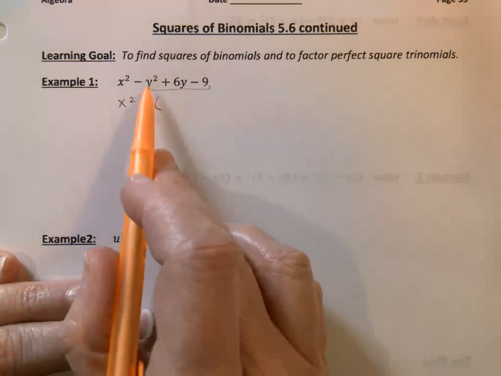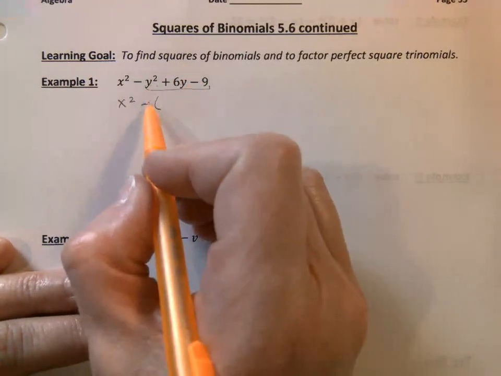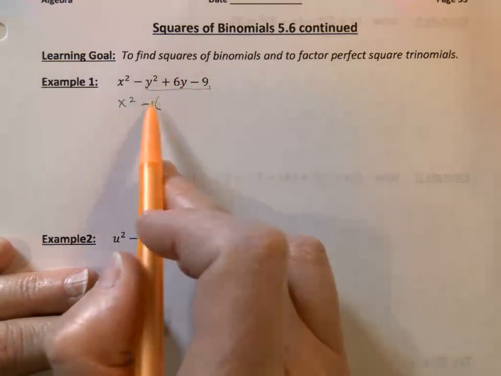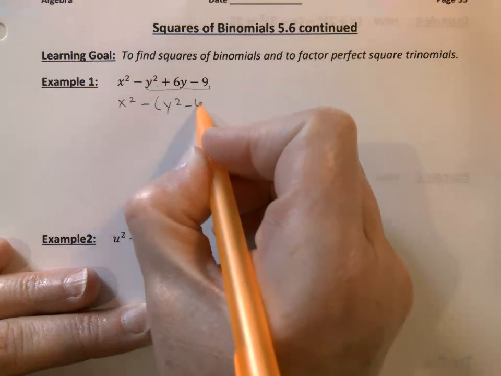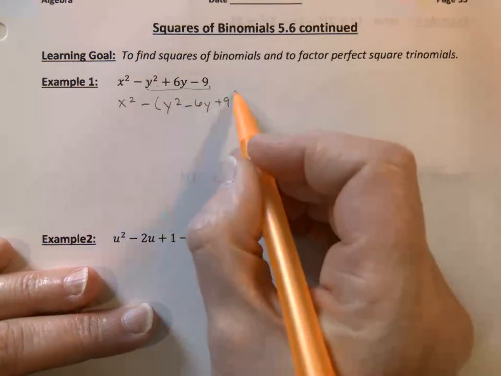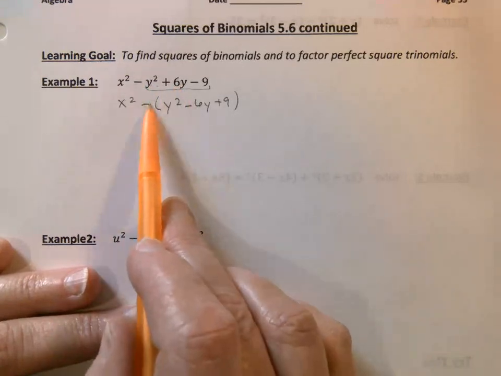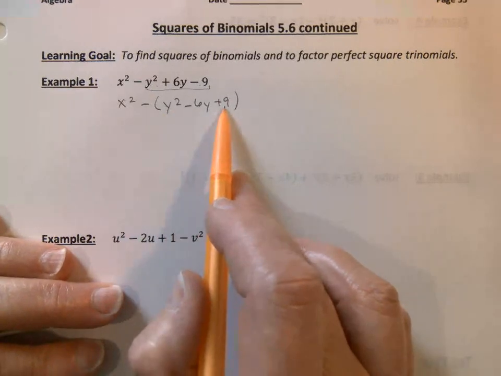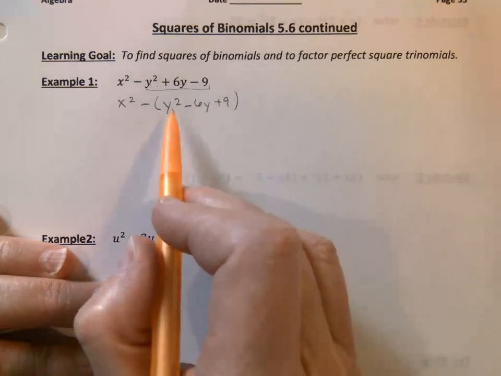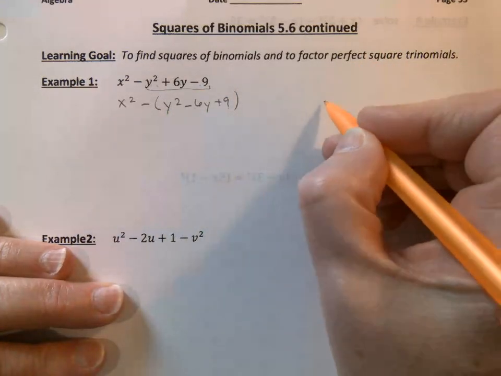So what happens then is the sign of all of these is going to change. So if I'm subtracting, because I would have to distribute the negative, so I'm kind of doing it in reverse now. This would be y squared, this would be negative 6y, and this would be plus 9. If I distribute the negative, I get negative y squared plus 6y minus 9. Now, if I look at this, this could potentially be a perfect square trinomial. Y squared is a perfect square, 9 is a perfect square. So let's see what happens.